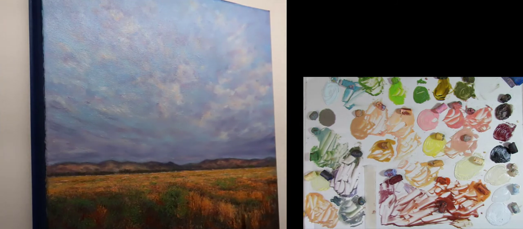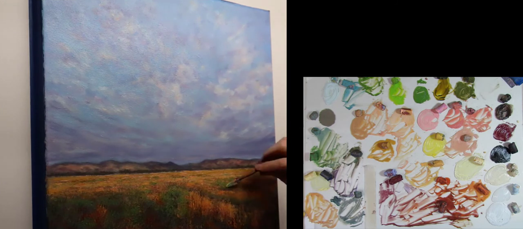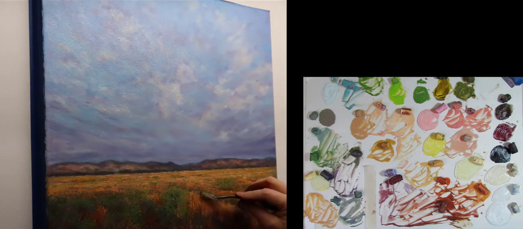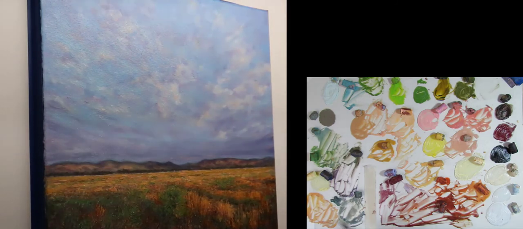Now I'm going to take some of this darker green just to keep with that bottom part. And I like that color a lot, so this side over here.